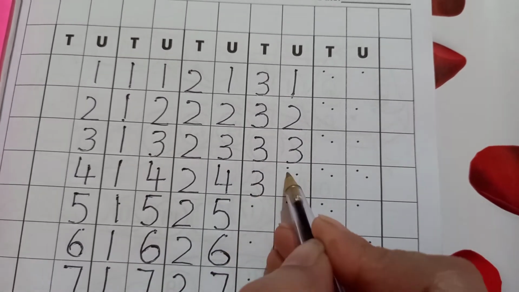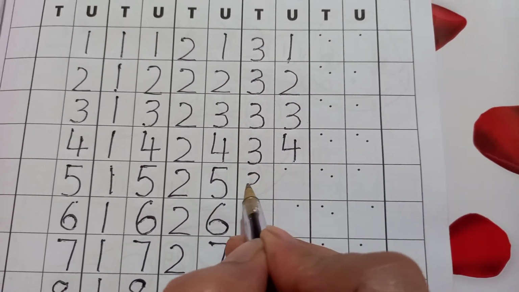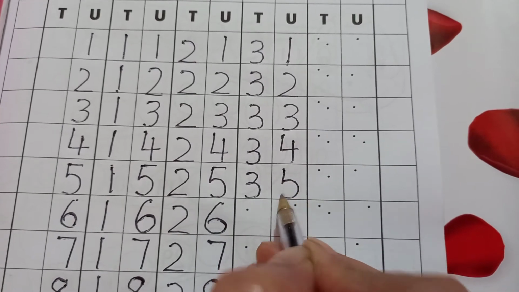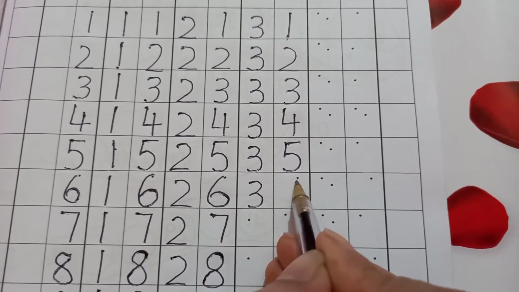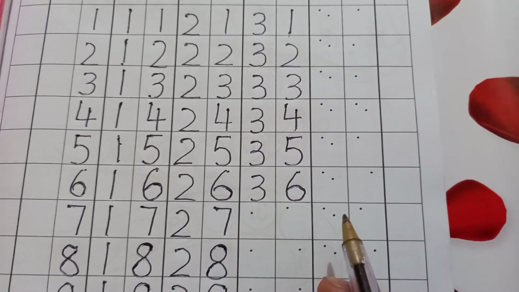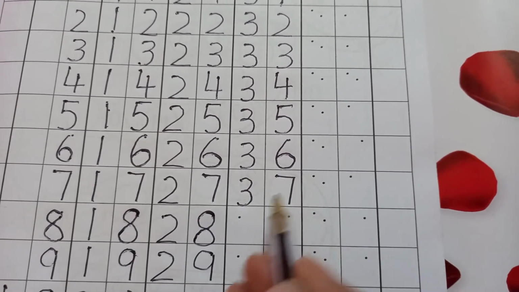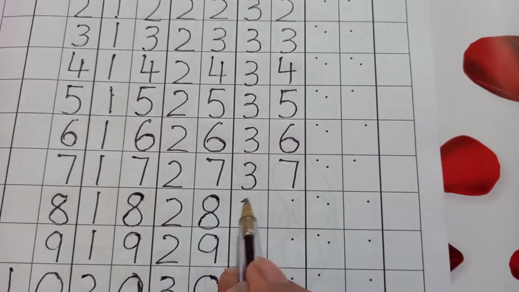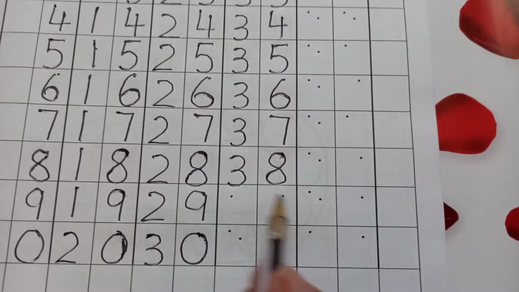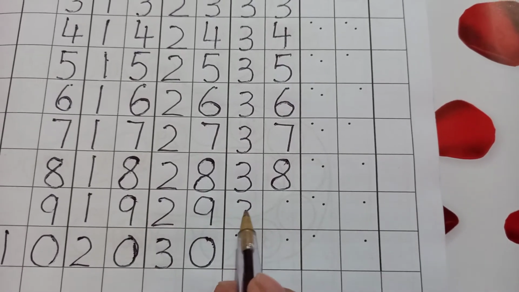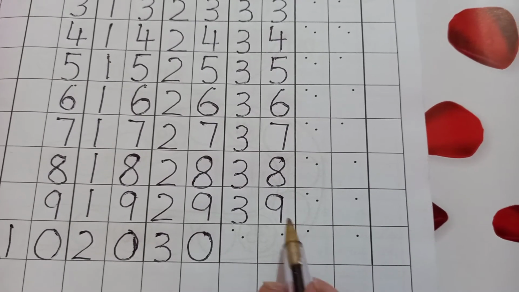3, 4, 34. What comes after 34? 3, 5, 35. What comes after 35? 3, 6, 36. What comes after 36? 3, 7, 37. What comes after 37? 3, 8, 38. What comes after 38? 39. And what comes after 39?